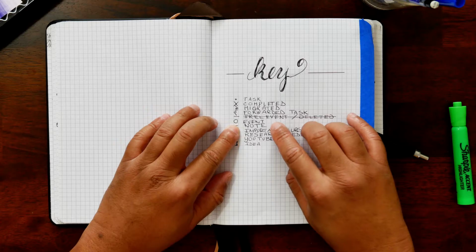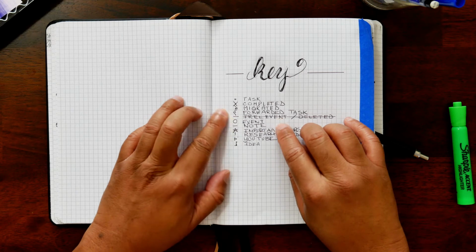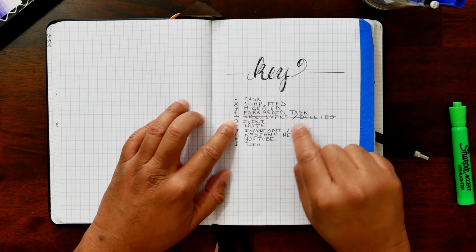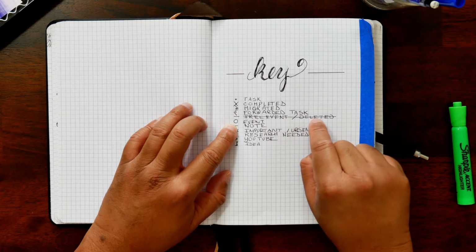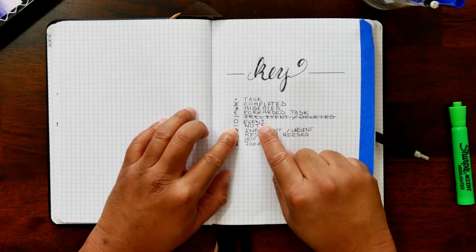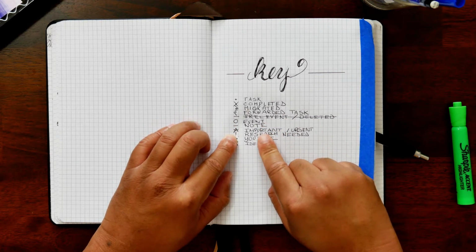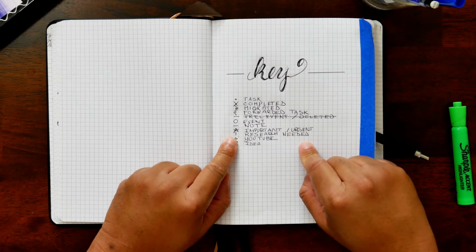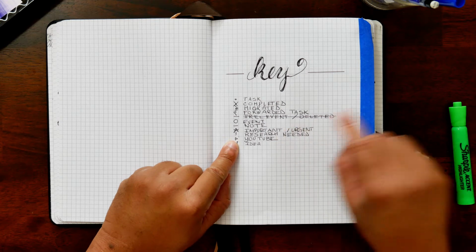If I need to move that task to a different month or different week, I will put a forwarded task, which usually jumps it back to my overall monthly thing, and I will use the less than sign. If it gets deleted or is irrelevant, does not need to be on there, I will cross it off. If it's an event, it's a circle. If it's a note, it's just a dash. If something is important or urgent, I'll put a star next to it.